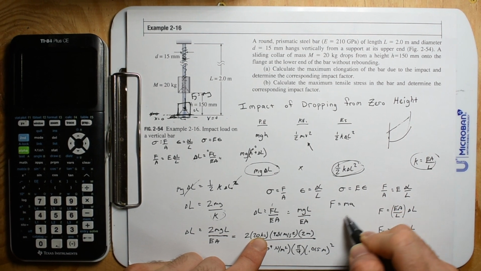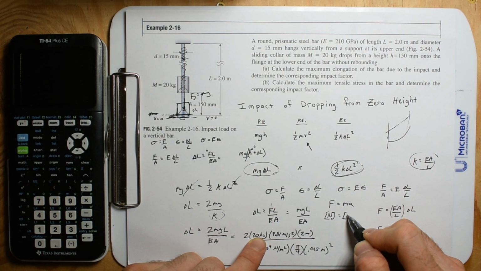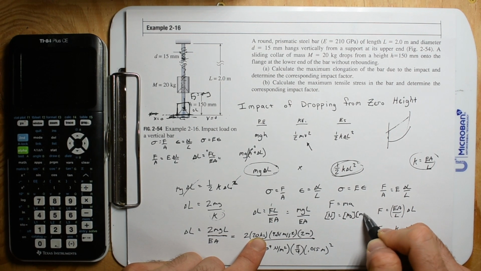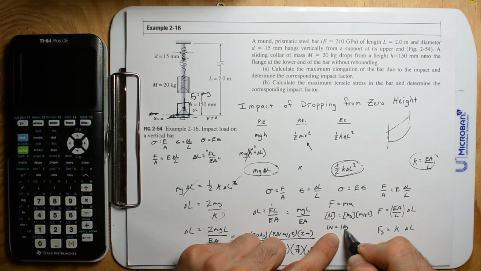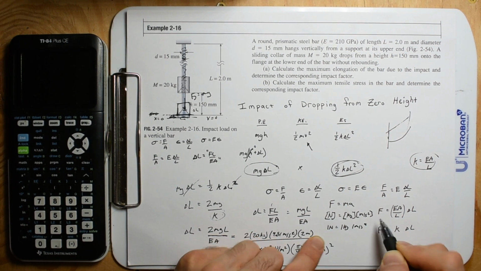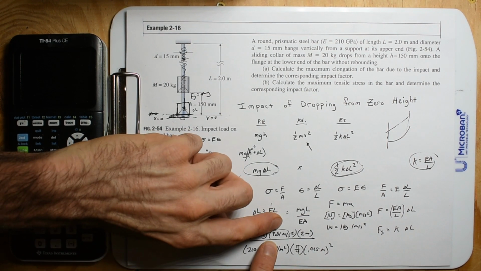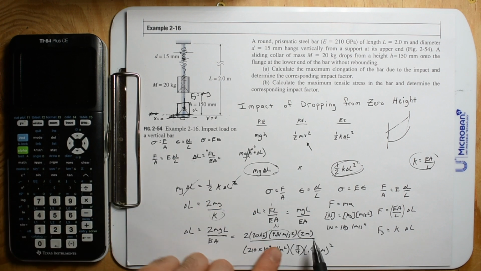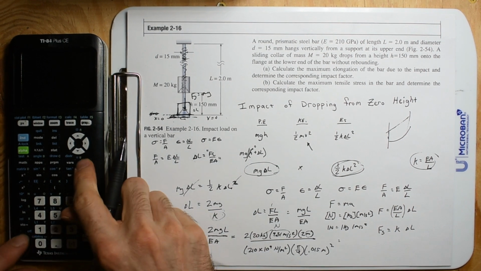Always write this, F equals ma, and this is going to be Newton is equal to kilogram meter per second squared. And you can even say 1 Newton is 1 kilogram meter per second squared. But anyway, so if I have a kilogram meter per second squared, these units become Newton. Newtons will cancel, meters cancel, and now we're just left with this unit of length, and that's what we want. Okay, hell yeah.